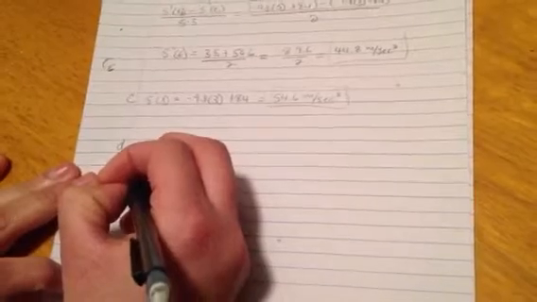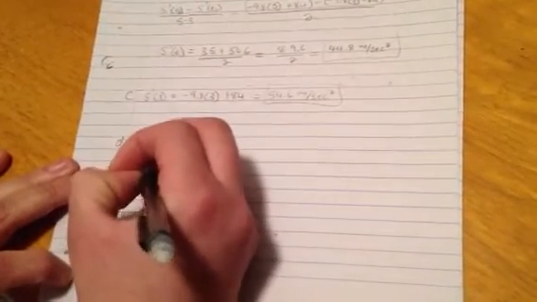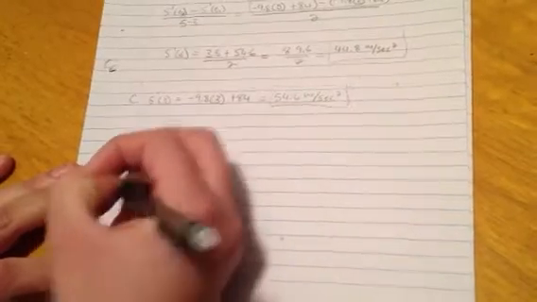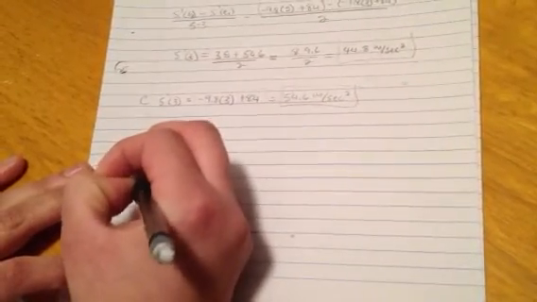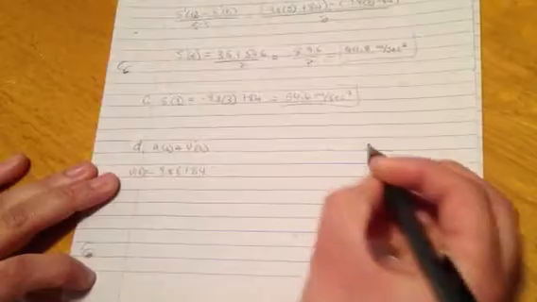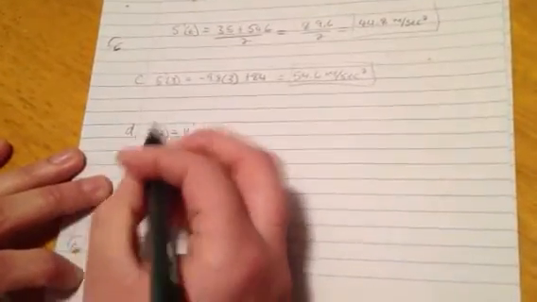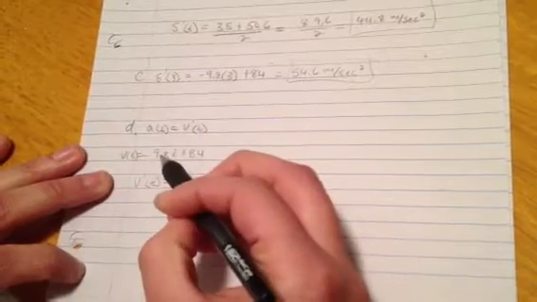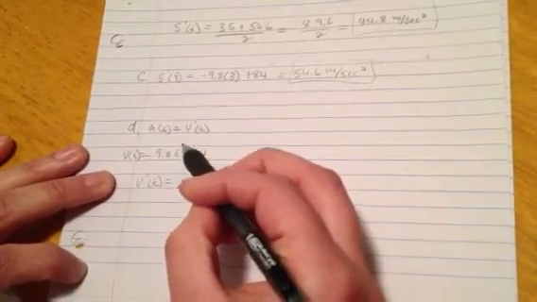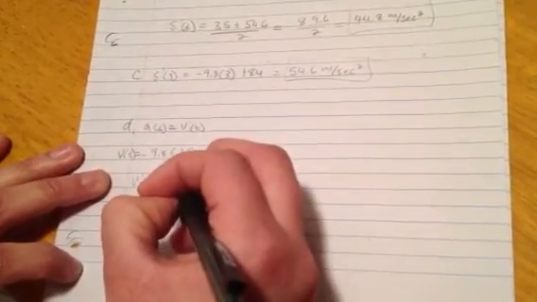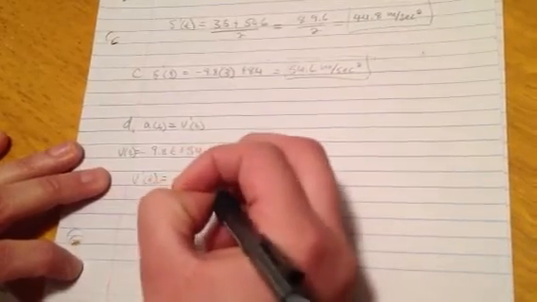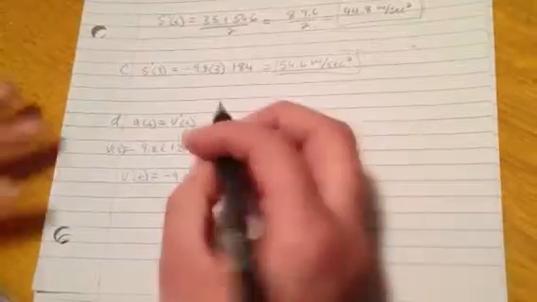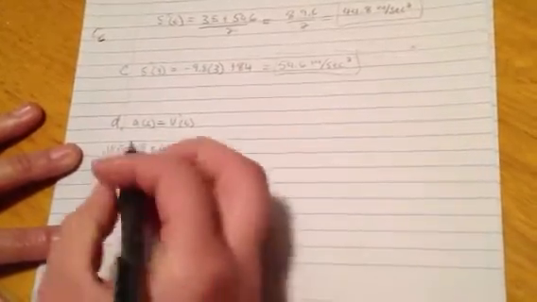Our derivative is negative 9.8t plus 84, and this is v of t. And we're going to find v prime of t, which is equal to negative 9.8, bring down the 1, get rid of the t, so negative 9.8 times 1, plus the derivative of a constant, which is always going to be 0, so plus 0.